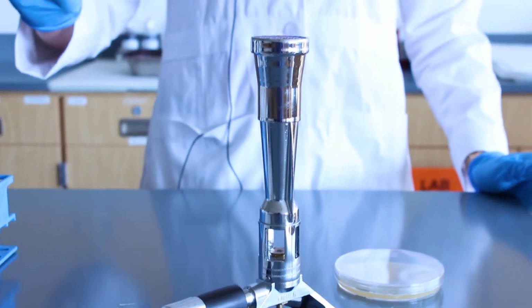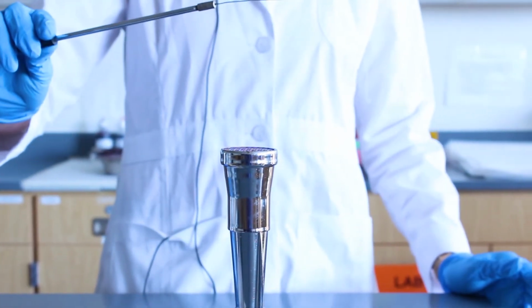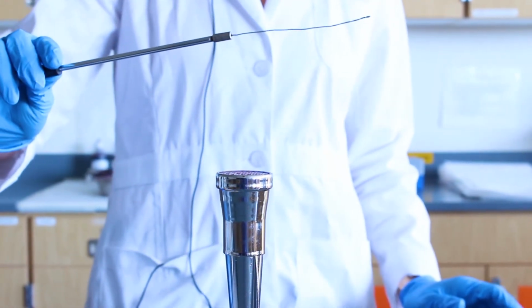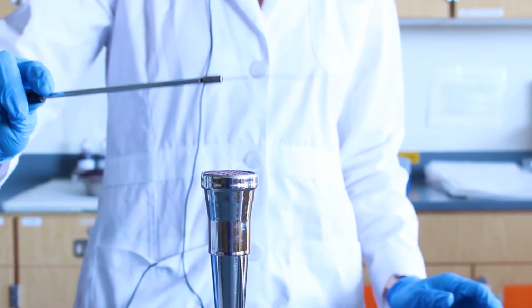Start by sterilizing your inoculating loop. Again, you will move slowly through the flame, starting from the base to the tip, making sure that each part of the loop turns red hot.